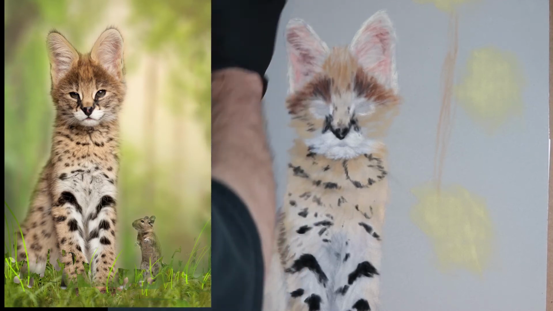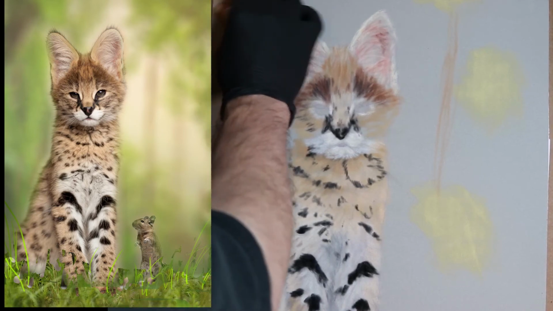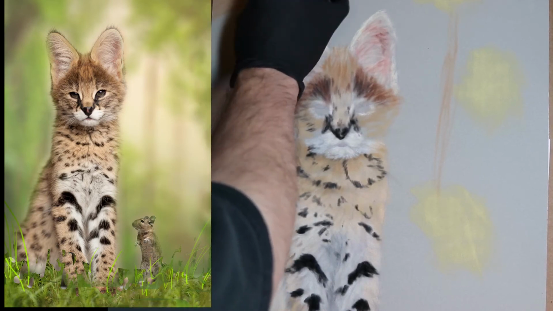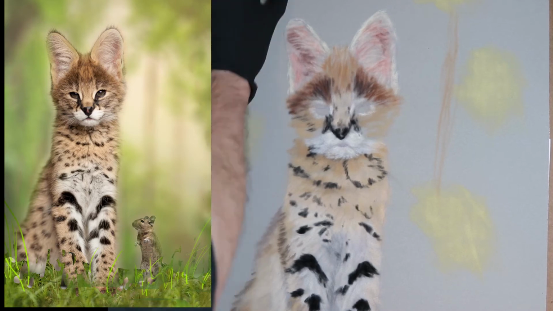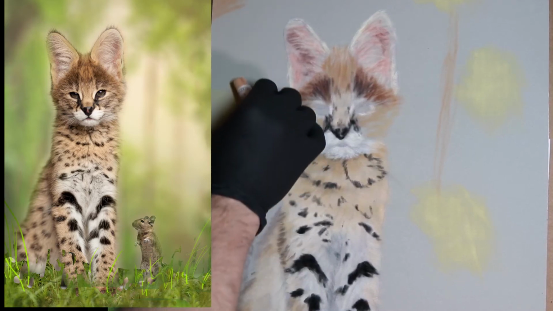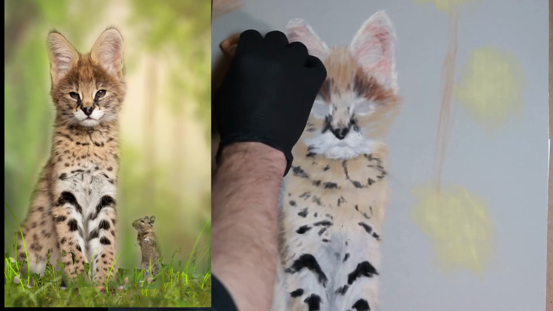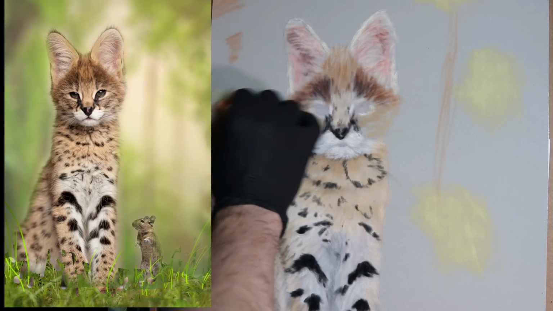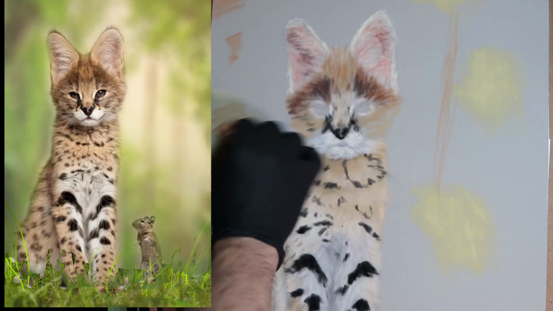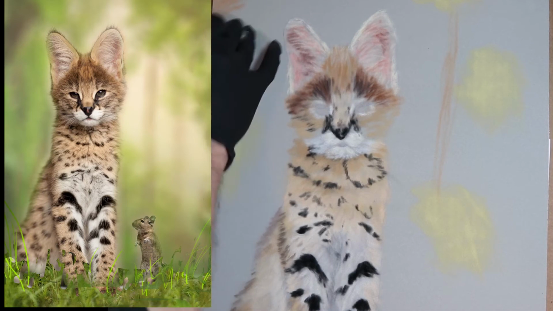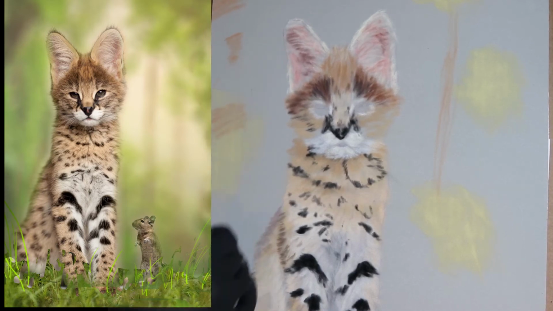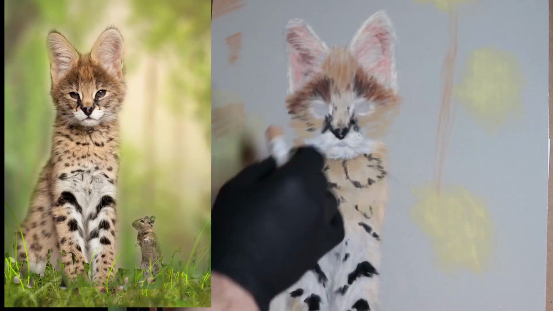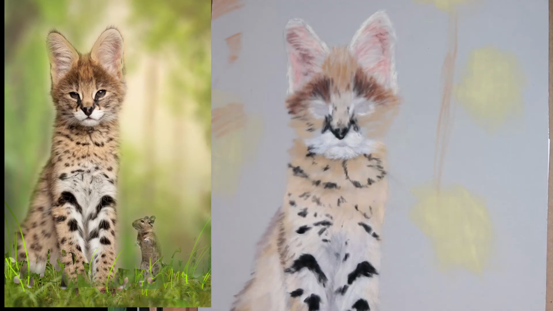Normally I'd use pan pastel for this, but pan pastel does not like this surface. Like that. So I just want a little bit of the brown. And we'll come back in here with the pan pastel applicators though and smooth a lot of this out. Alright, so now I have whites in the background, so I can get some of my grays.